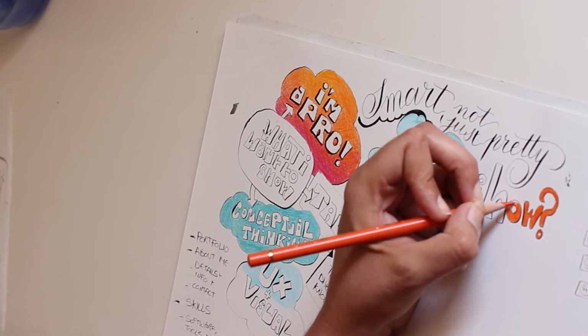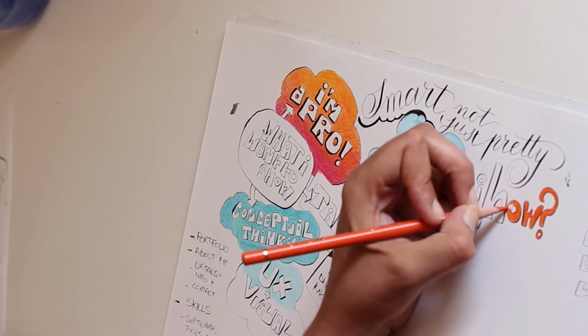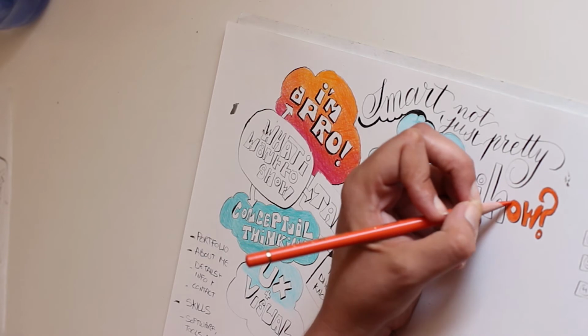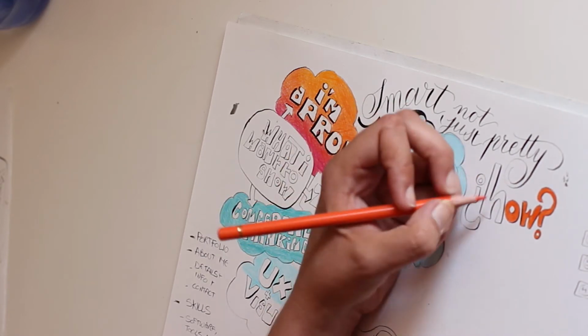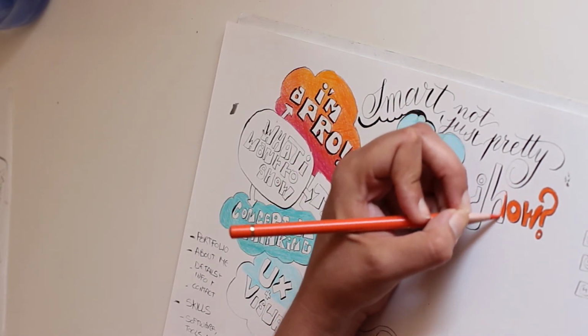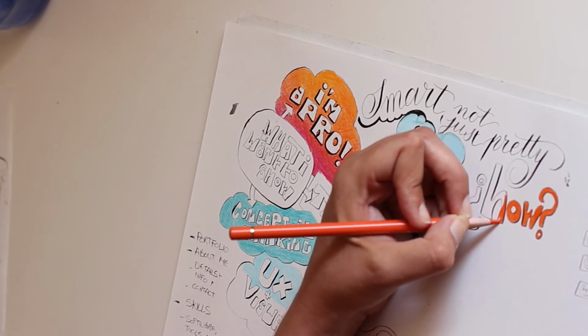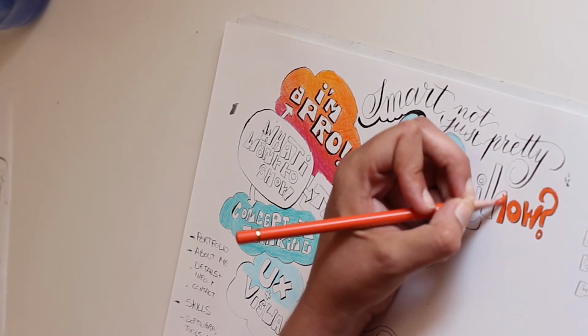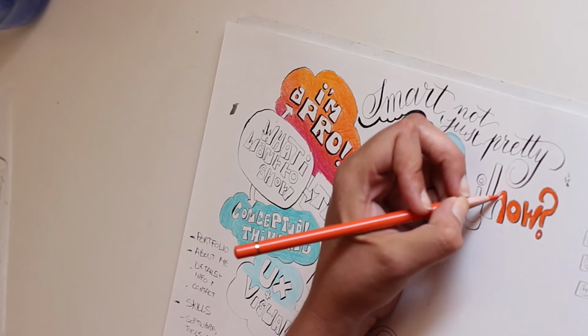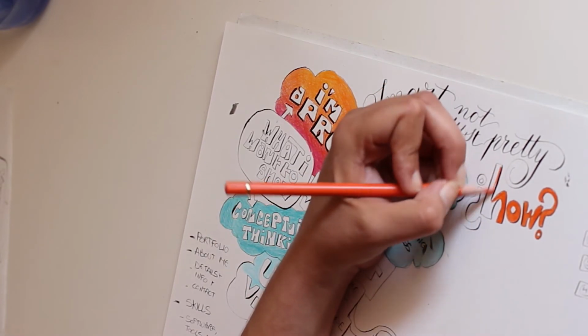Another option I can have is keep a little map in the corner of where you are, so you can jump. That's interesting. It's like a menu.